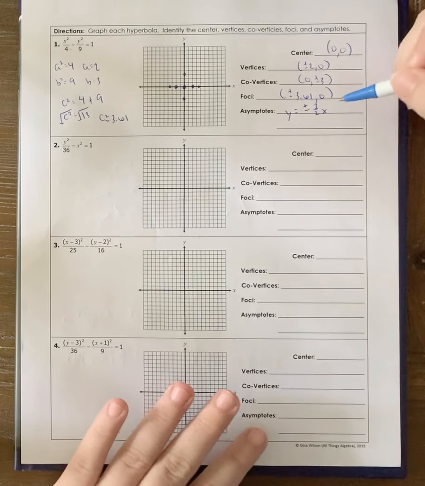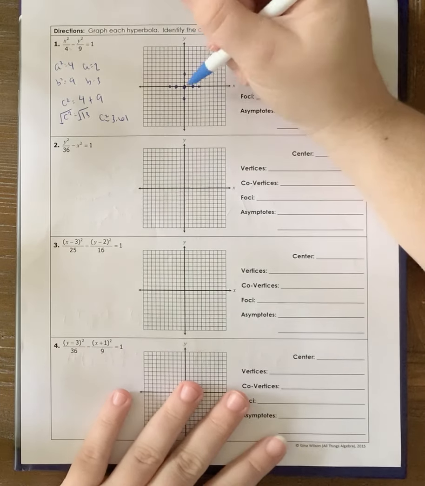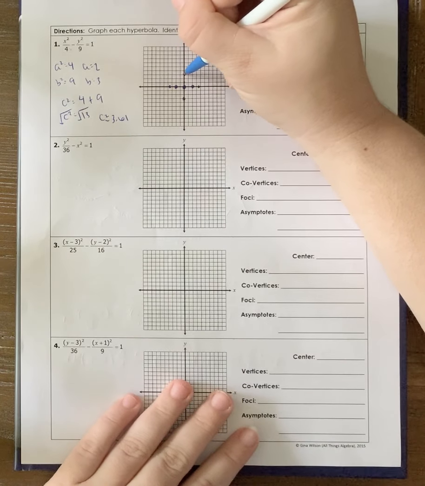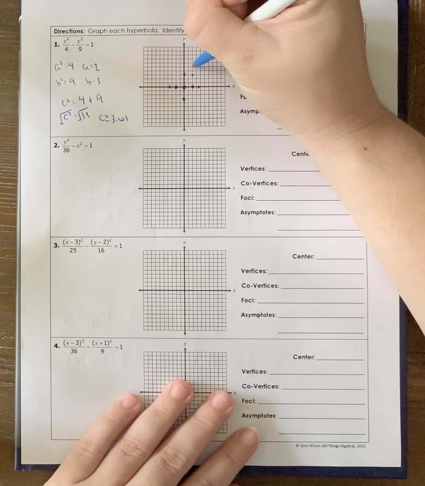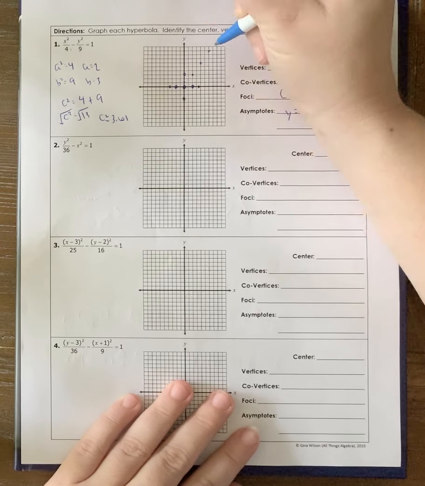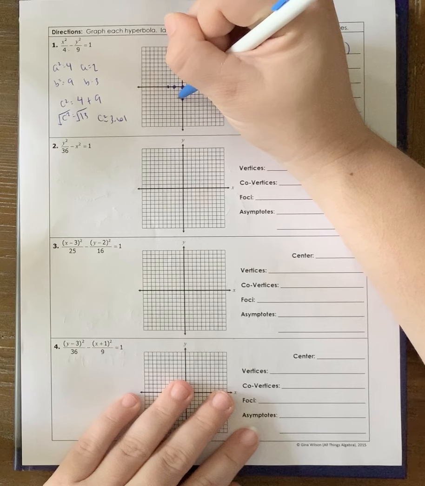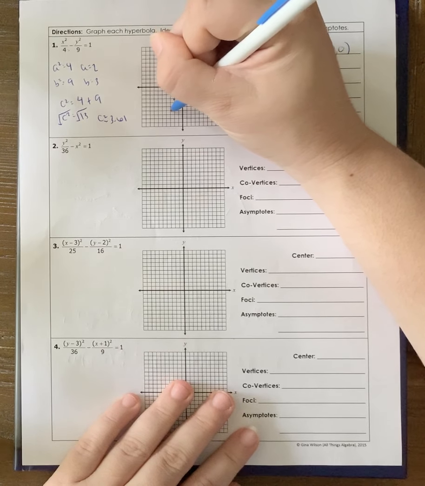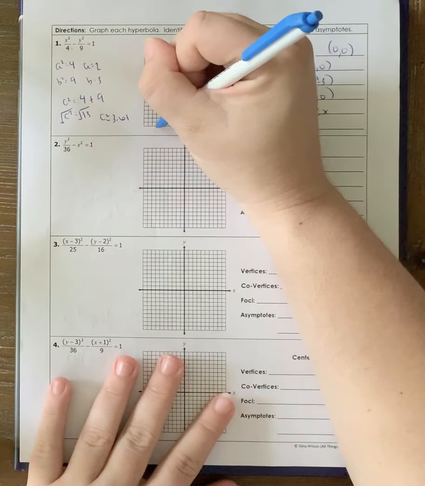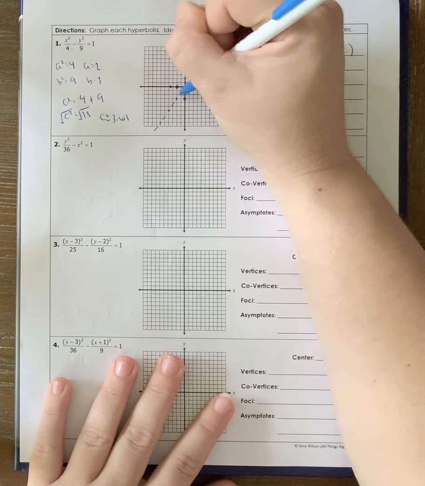So we have a positive 3 over 2x, which is going this direction. It's a positive slope. So from here we go up 3, 2, 3 over 2, counting 1, 2, 3, 1, 2 across the line. Okay, and that is going to be a dotted line.